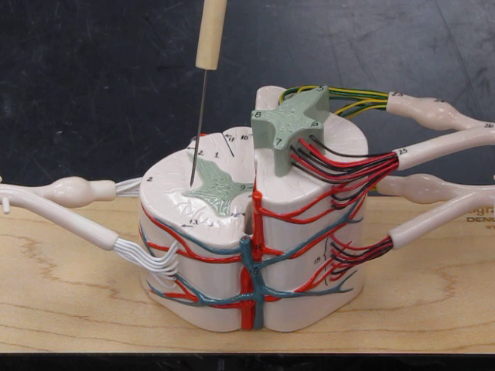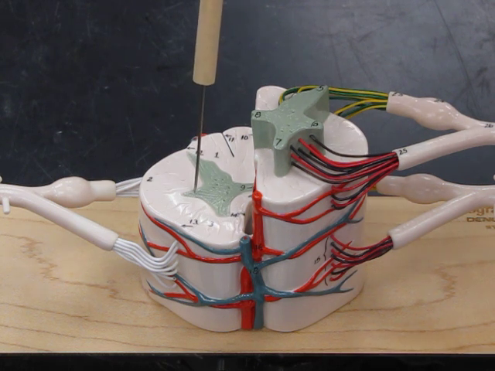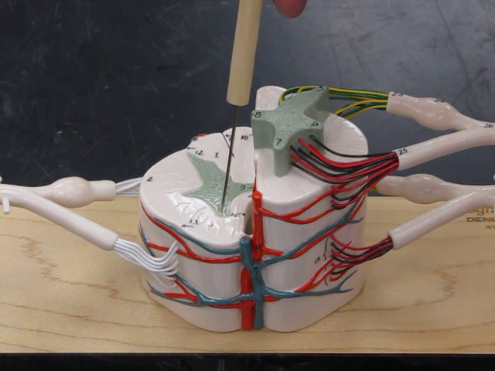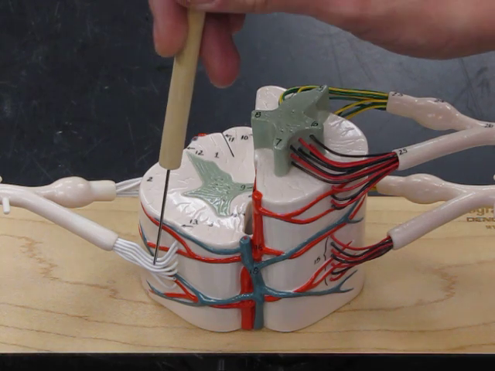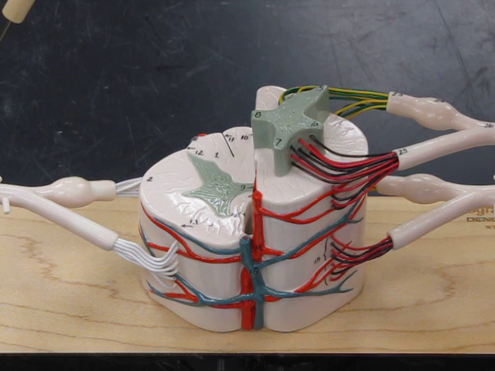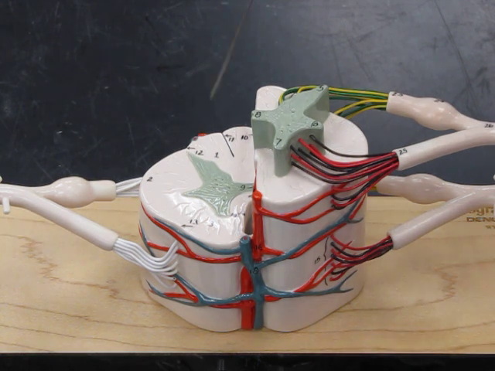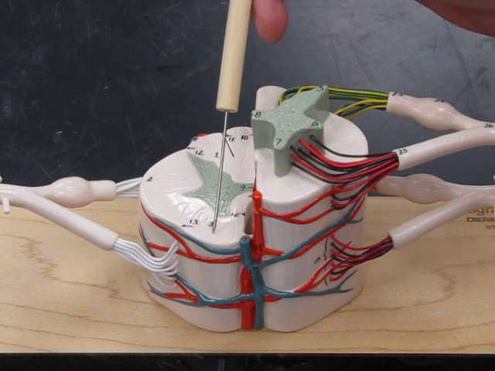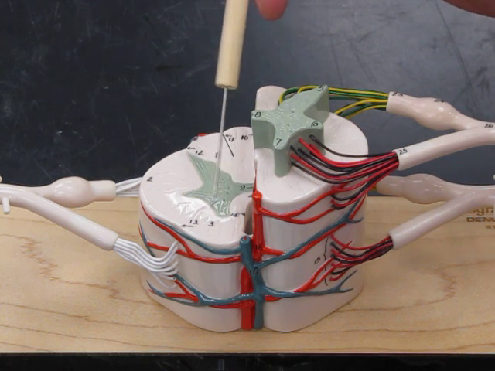Now from here you can also see the lateral gray horn, and this is the anterior gray horn. That will then transfer the motor signal out the ventral root, which will then merge into the spinal nerve and head on out. Now for the funiculi, which is the white matter, we can see the posterior funiculi, the lateral funiculi, and the anterior or ventral funiculi.